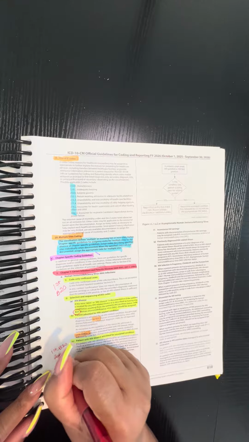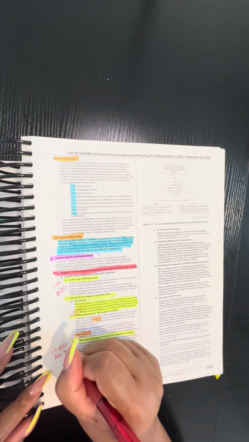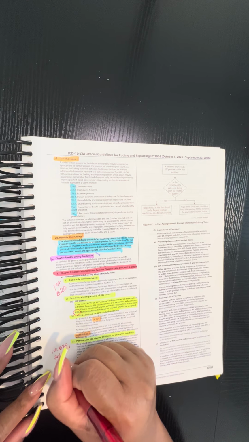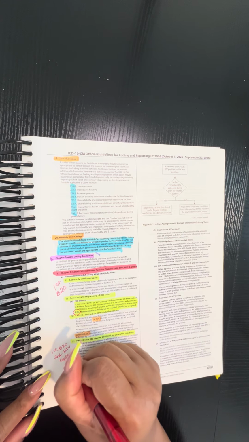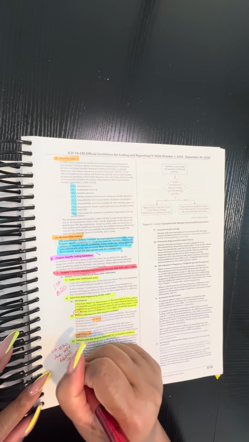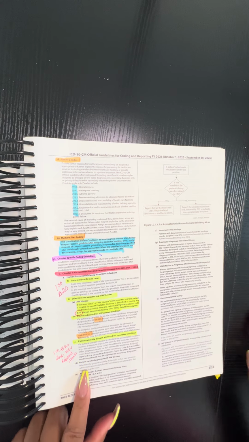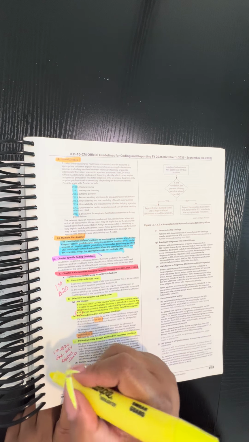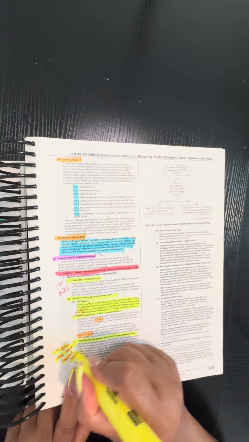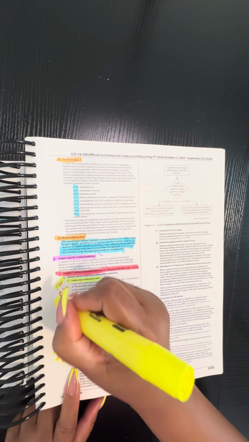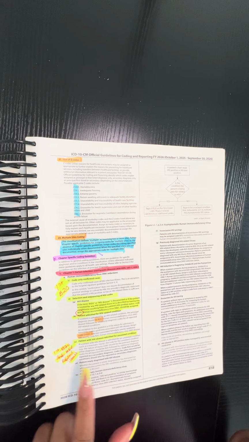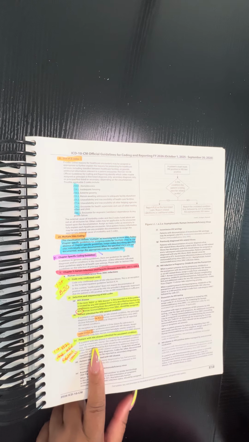And your second code should be the HIV related illness. And you want to put that right by C. And if you want to, you can actually do this, so it could kind of stand out in that section so you could see. So that went with C.